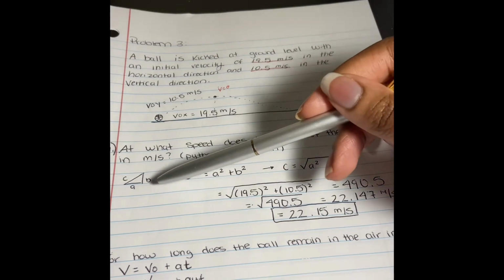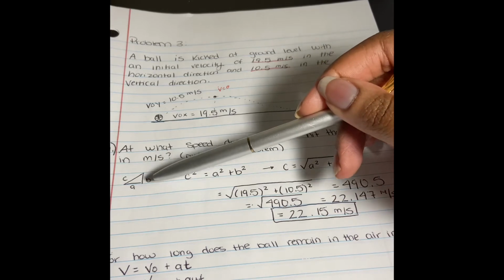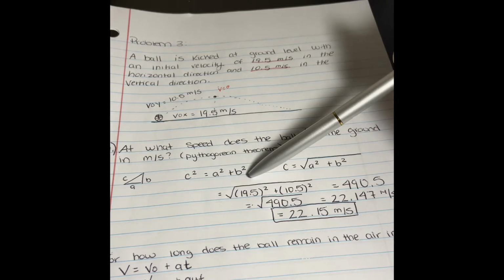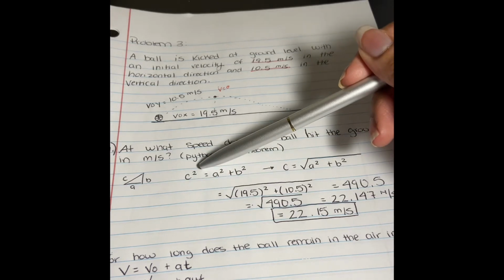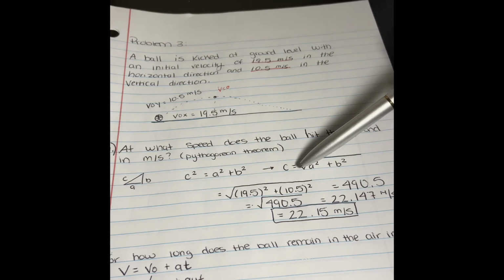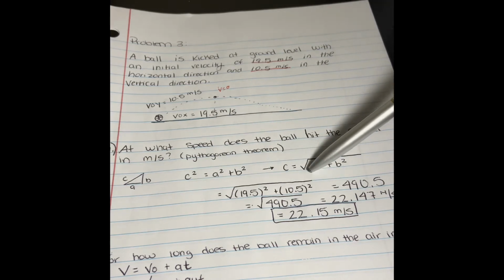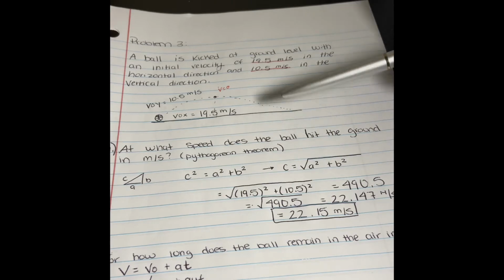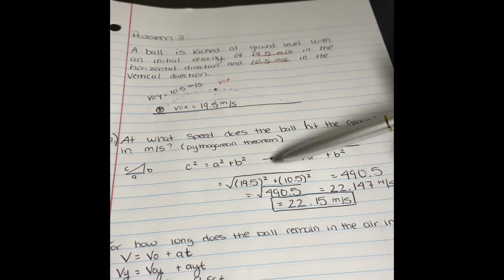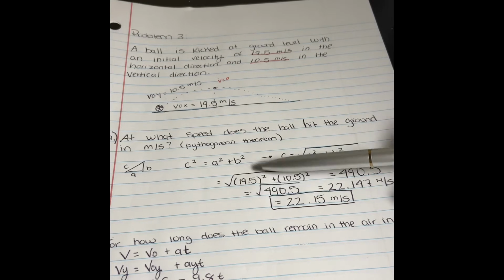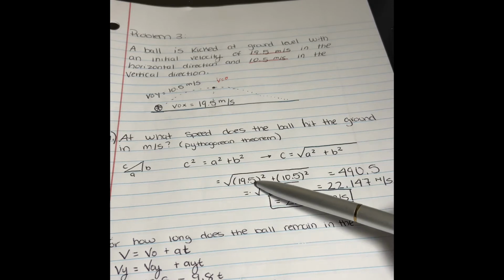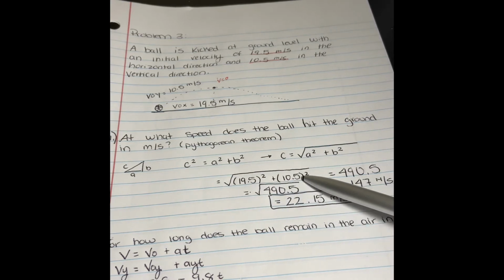This is because you currently have the value of A and you currently have the value of B, but you're looking for C. So you would use the equation C squared equals A squared plus B squared, but C squared cannot be squared. So you would rewrite the equation as C equals the square root of A squared plus B squared, because the square root cancels out the square. Okay, so you would just plug in your numbers. I use 19.5 as my A and 10.5 as my B.